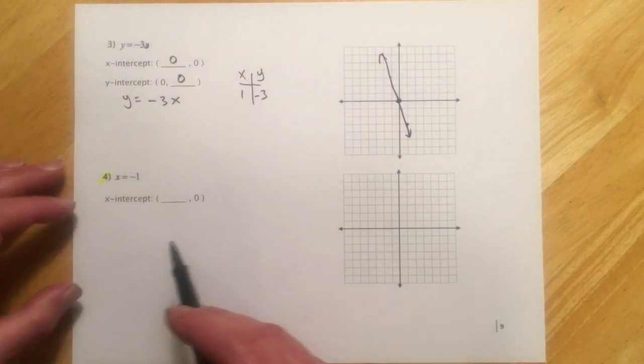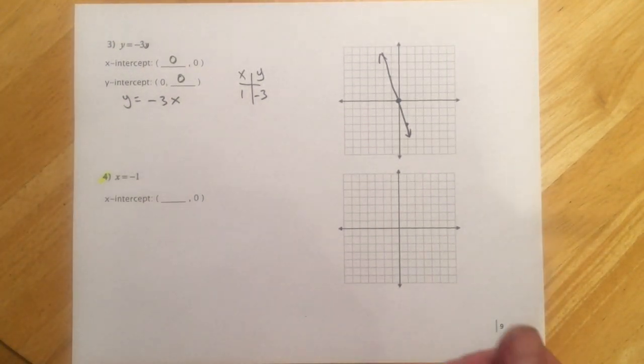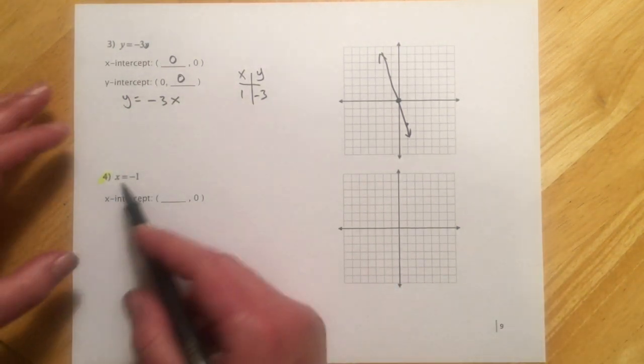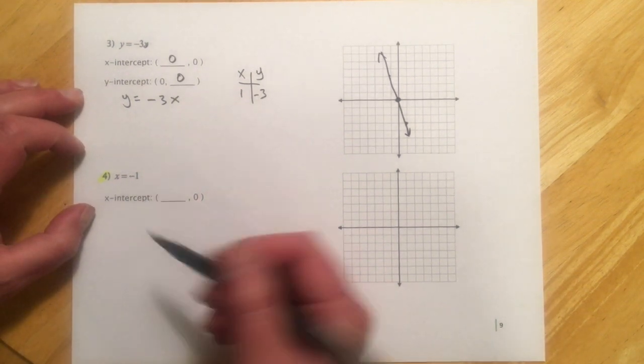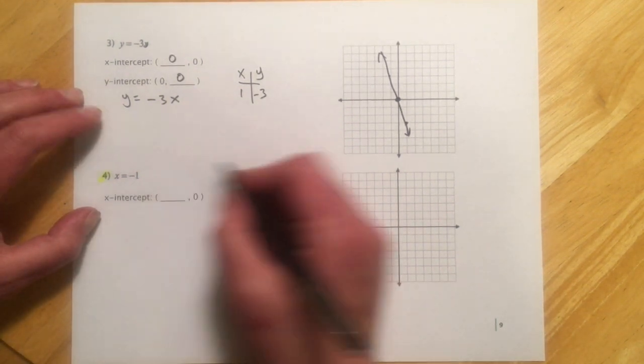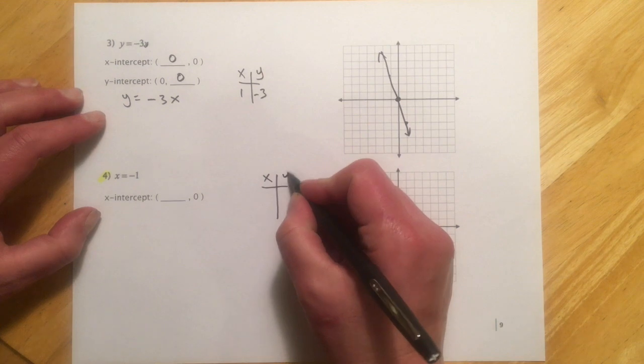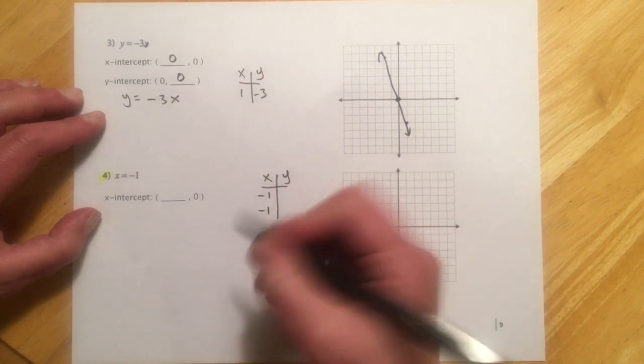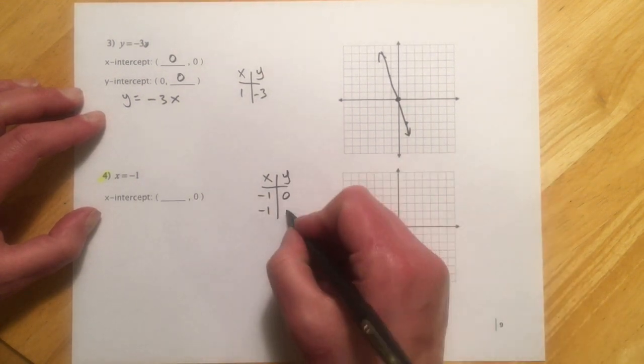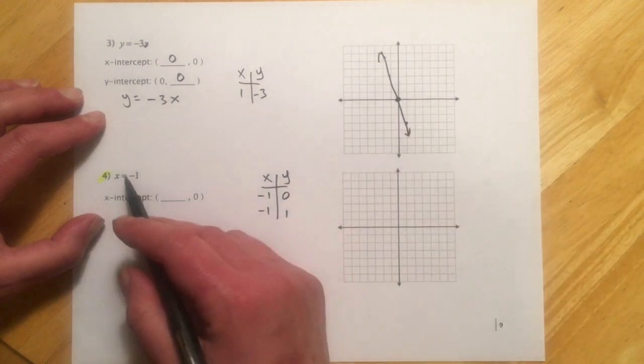In a lecture class, the next 6 or so, for the rest of the video, are all the ones I would have you try in class. It starts off with an exception, x equals negative 1, so we just looked at that. And remember, what this really means is it doesn't matter what y is, x stays negative 1, so y could be 0, y could be 1, y could be anything.